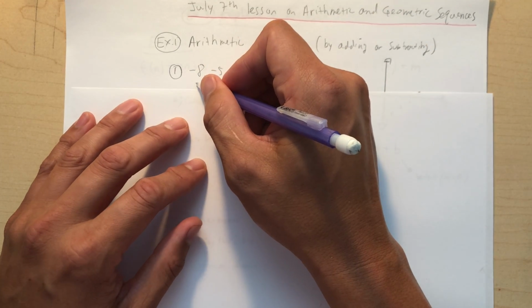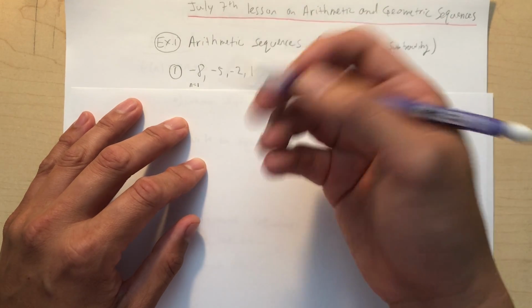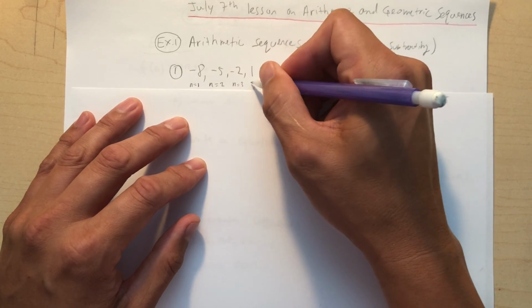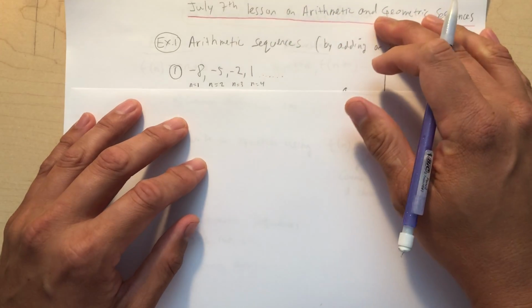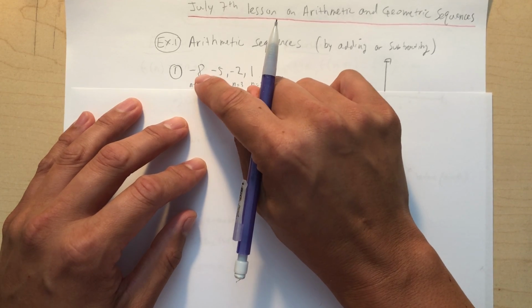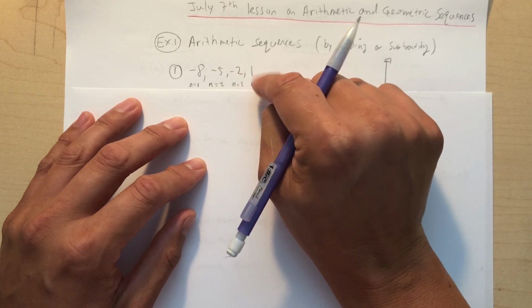Okay, so this is our first number. N is equal to 1. So this is our first number, our second number, our third number, our fourth number, and so on. They call it N. N is equal to 1, so our first number is -8, our second number is -5, our third number is -2, and our fourth number is 1.